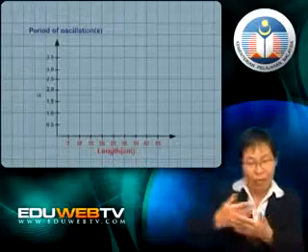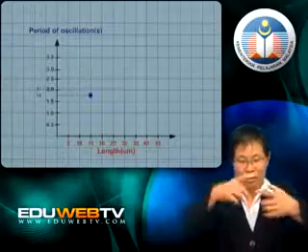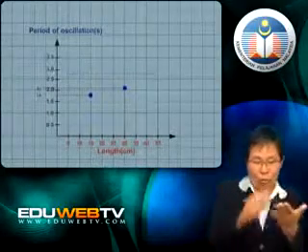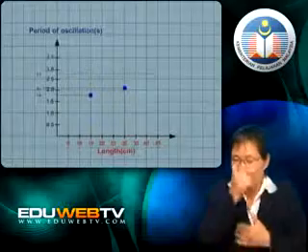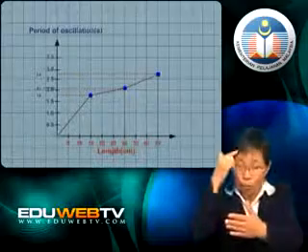Let's connect all the points plotted and draw a line graph to see if we can find something interesting about the data. Well, can you see the line? Do you know what it means? It means that the length of the pendulum affects the oscillation period of the pendulum.